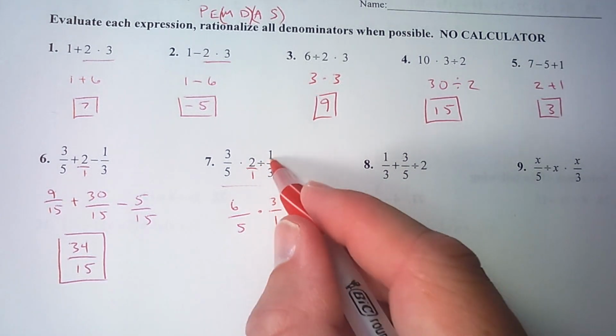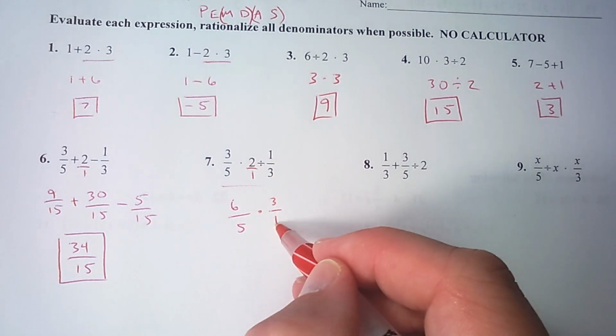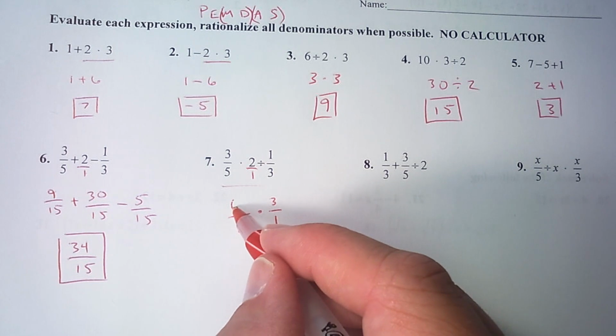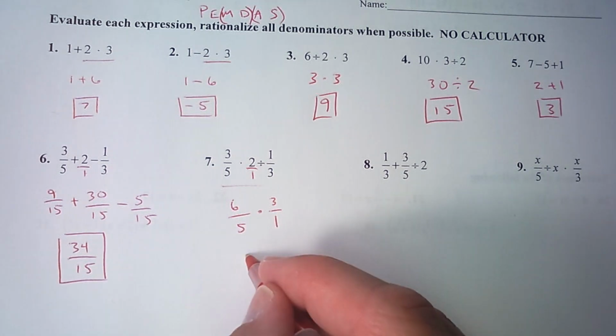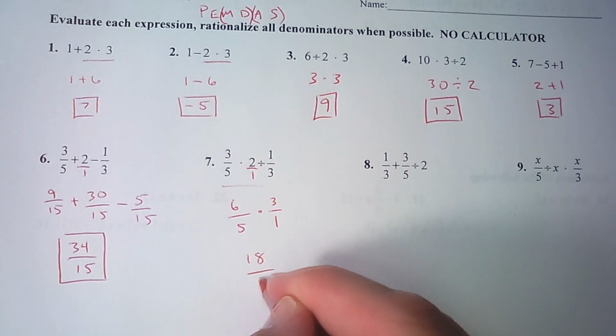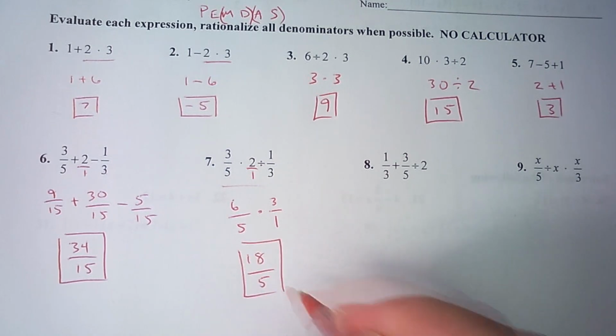So dividing a fraction is the same as multiplying by its reciprocal. And now we'll multiply straight across. 6 times 3 is 18. 5 times 1 is 5.